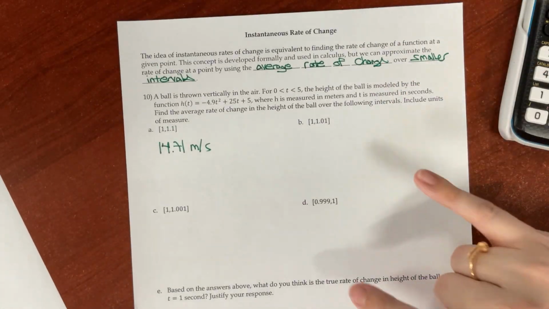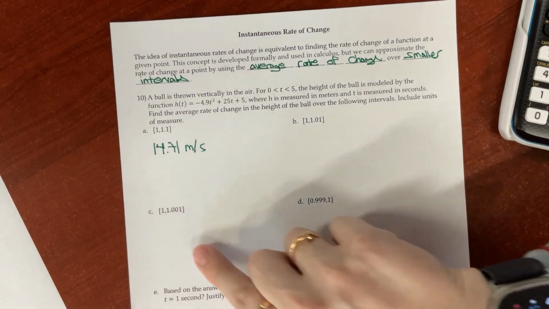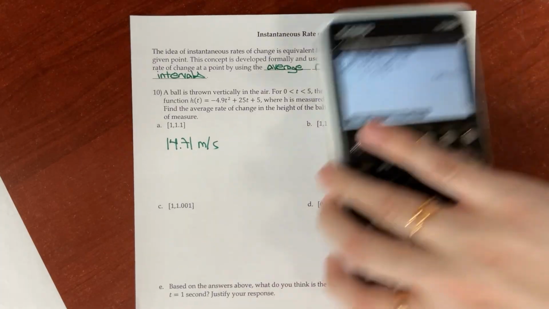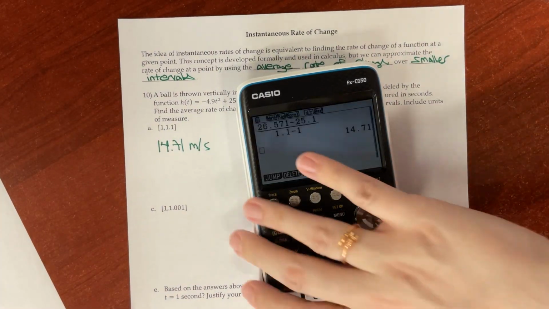Now I'm going to do the same thing for B, C, and D. So I would actually invite you to pause here and find the average rate of change for these other three on your own and actually practice using the calculator.